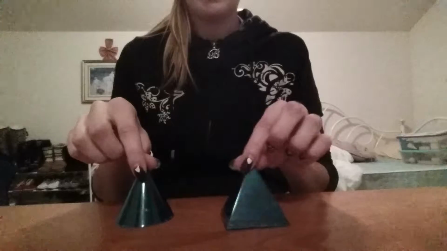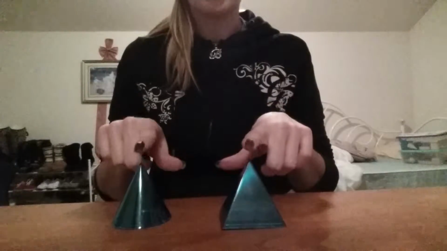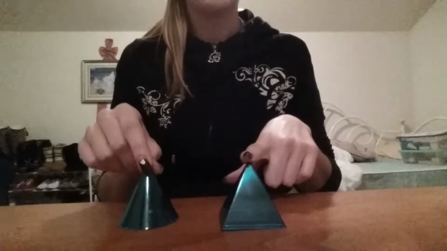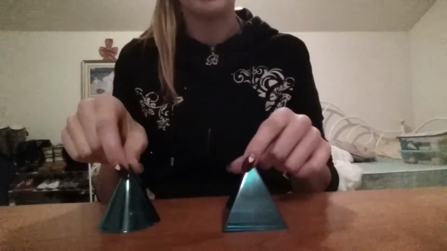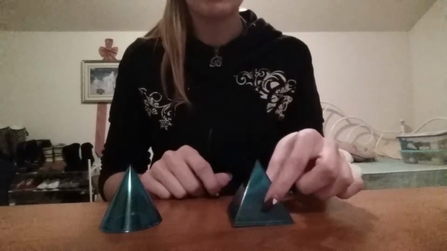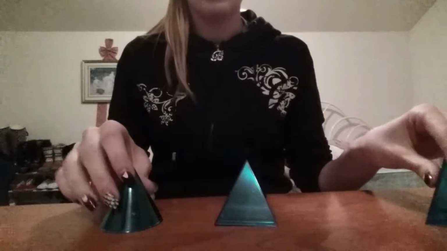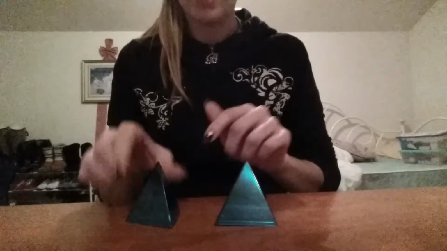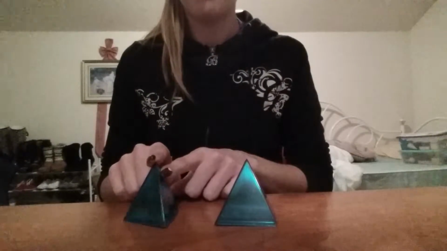Now, these shapes aren't always going to look like this. Sometimes you're going to get a cone that looks a little different than this one, and a pyramid that looks a little different than this one. So, this is also a pyramid.